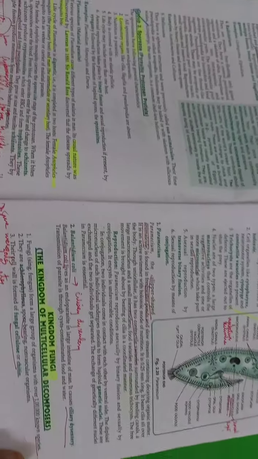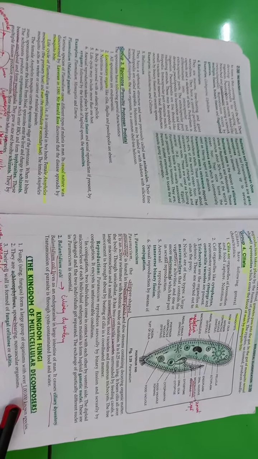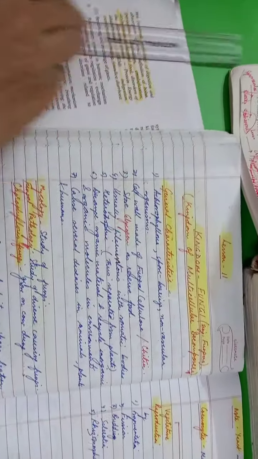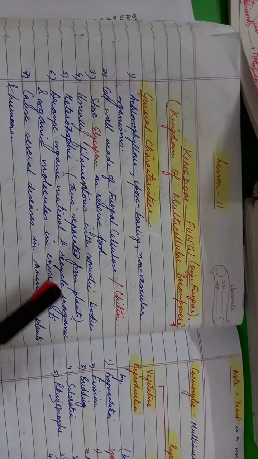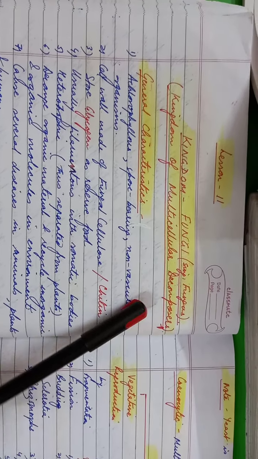In your textbooks this is given at page number 2.39. Kingdom Fungi under biological classification. So let us start this with the general characteristics. Kingdom Fungi is also called the kingdom of multicellular decomposers.